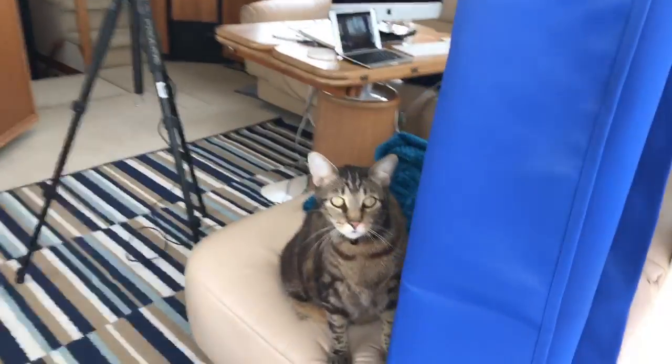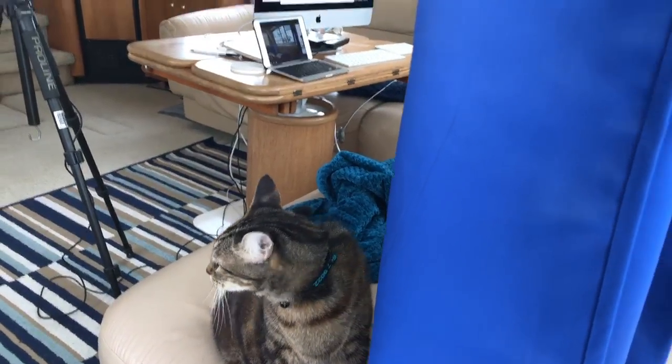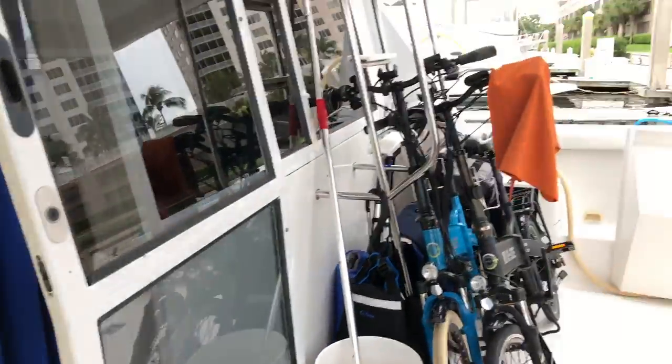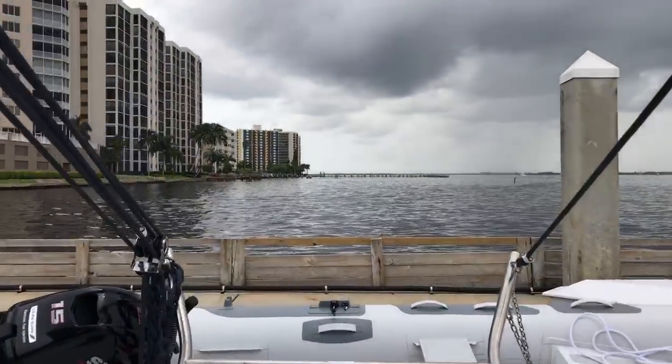If anyone's missing the cat, I think she's kind of on Mevo cam right now, aren't you, Kiki? Why don't you go sit in the chair there and talk to people? A little bit of wireless interference.